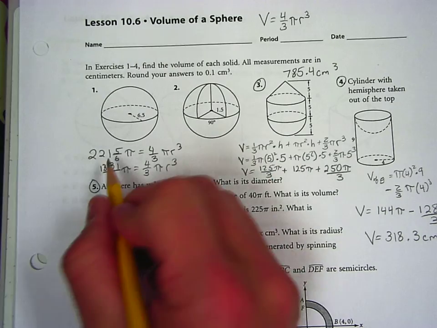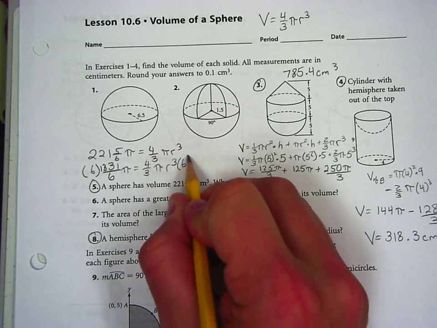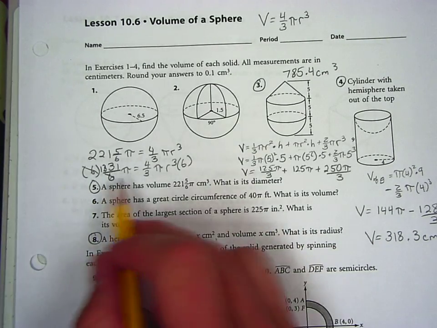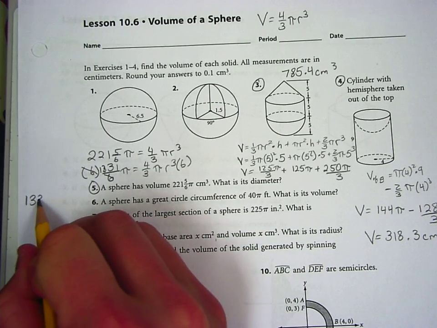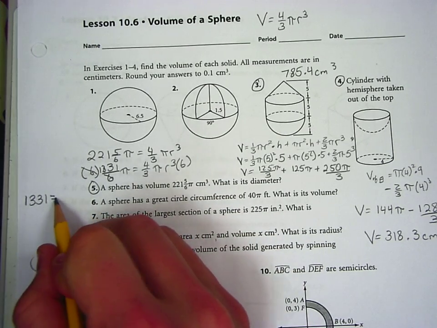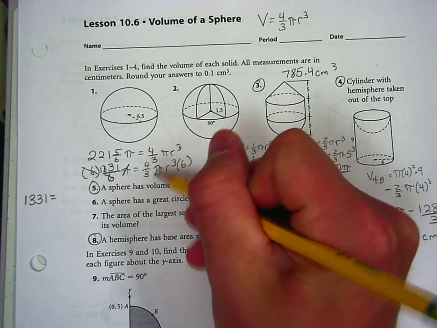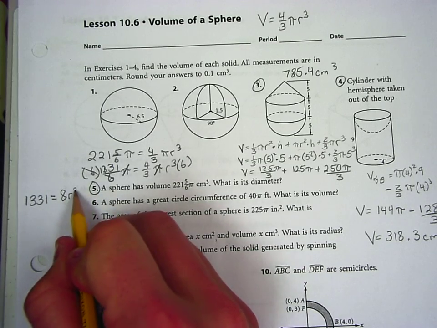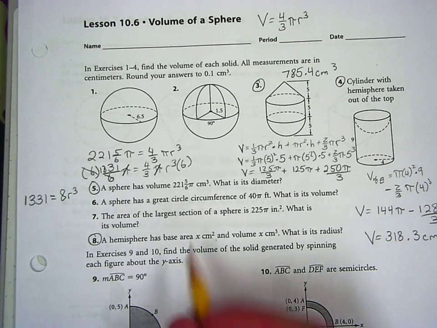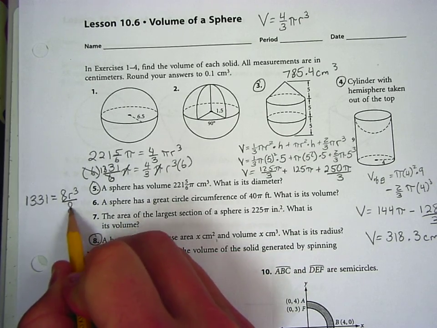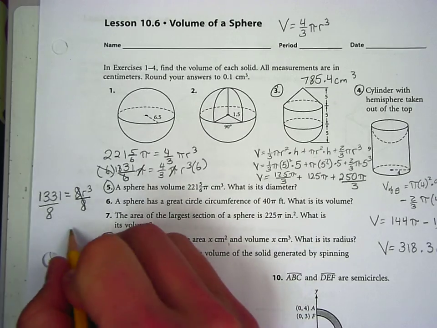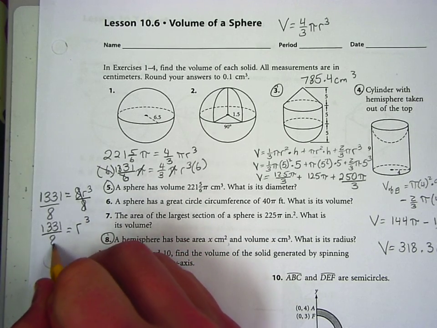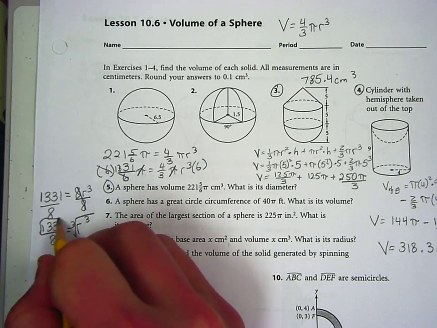Alright, so what I'm going to do next is multiply 6 on both sides. And this actually works out extremely convenient. So 1,331 equals, the pi's are going to cancel out because you're just going to divide. Now when you do 6 times 4/3, you get 8. So we have 8r cubed equals 1,331. Now watch how this works out. We divide by 8, and now we're going to have to take the cube root of the whole thing. And 1,331 and 8 both happen to be perfect cubes.